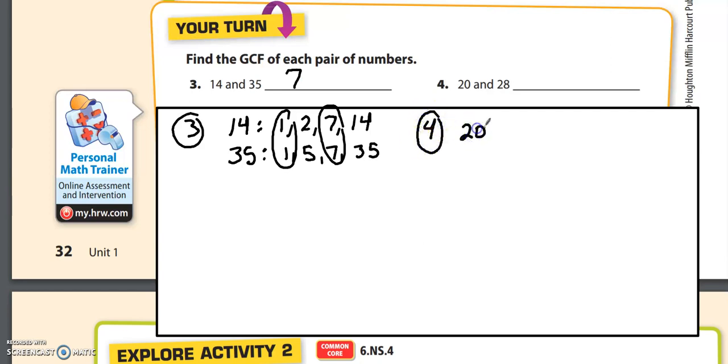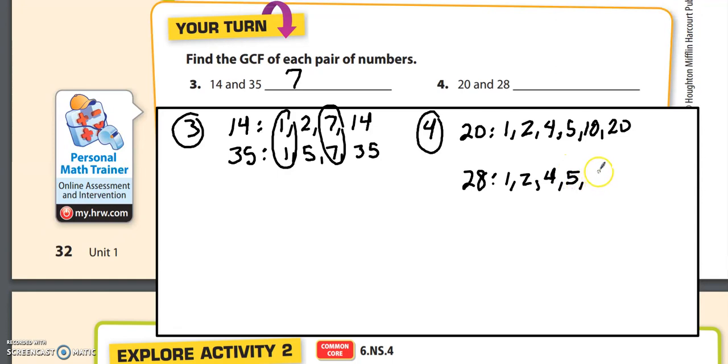The factors of 20 and the factors of 28. The factors of 20 include 1, 2, 4, 5, 10, and 20. The factors of 28 include 1, 2, 4, 7, oops, I missed 5. No, it's not 5. I don't know what I was thinking there. I was thinking of 20, actually. It's 1, 2, 4, 7, 14, and 28.